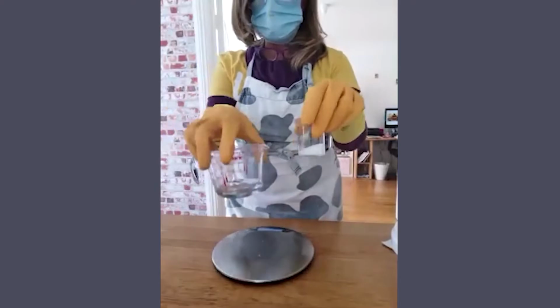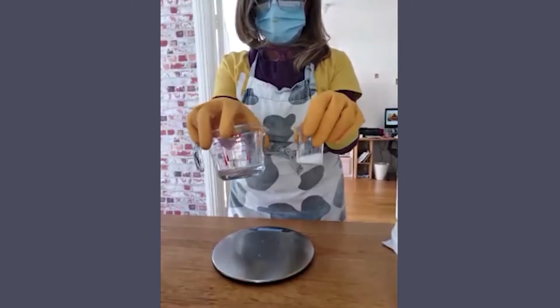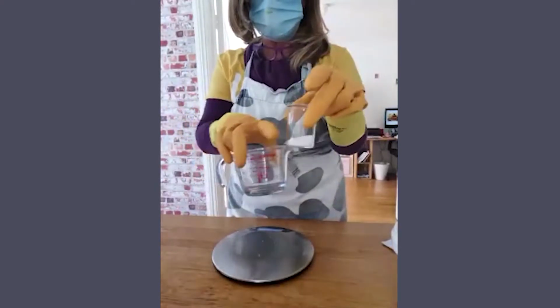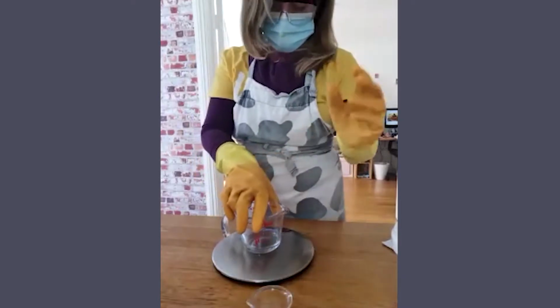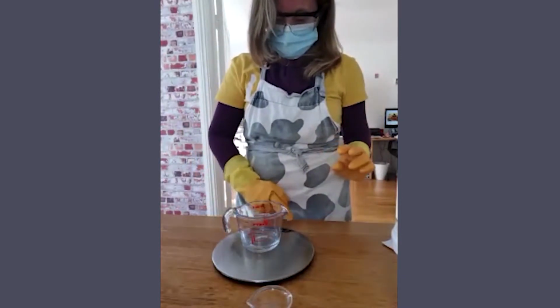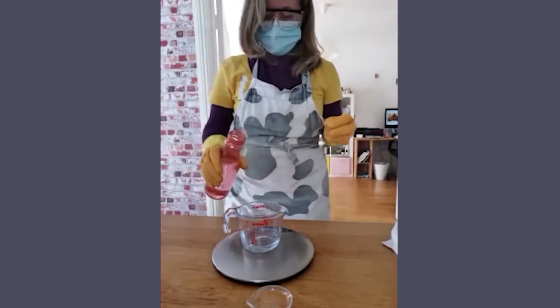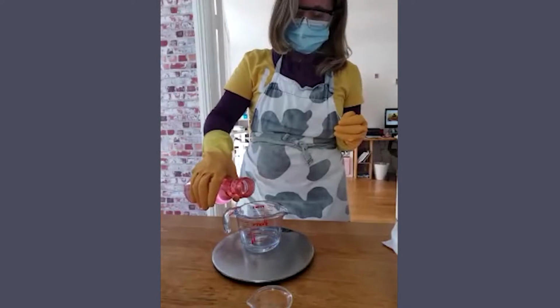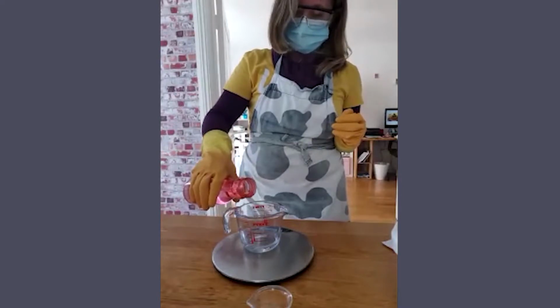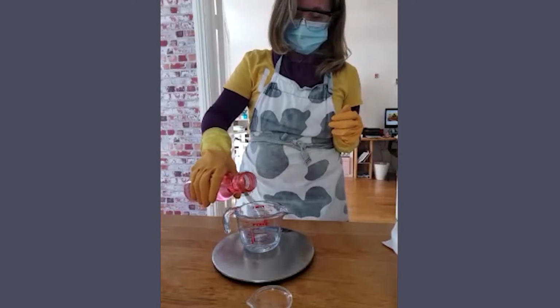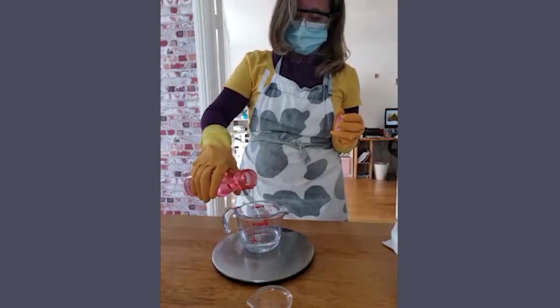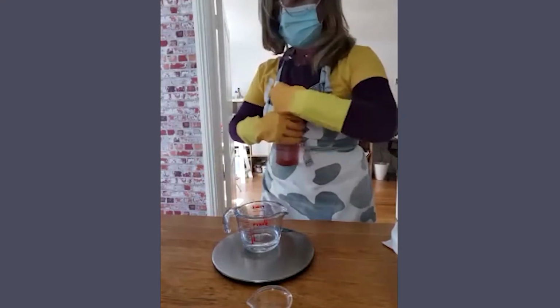So this is what you do, you weigh separately. This is very important, okay? Because then we will pour the sodium hydroxide into the water, never the other way around, never ever. Tare to 0, 38 water. Perfect.